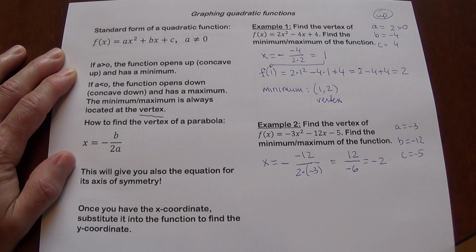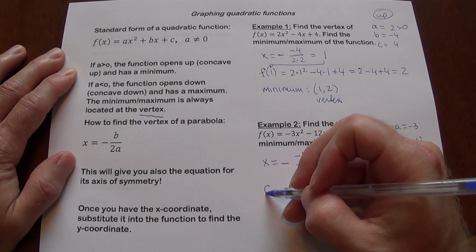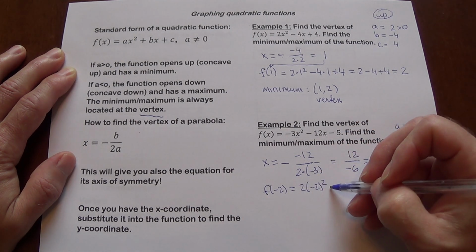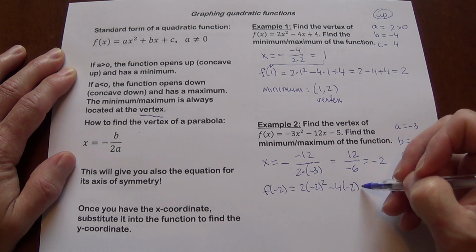This is the x-coordinate. So now we need to find f of negative 2, which is 2 times negative 2 squared minus 4 times negative 2 plus 4.